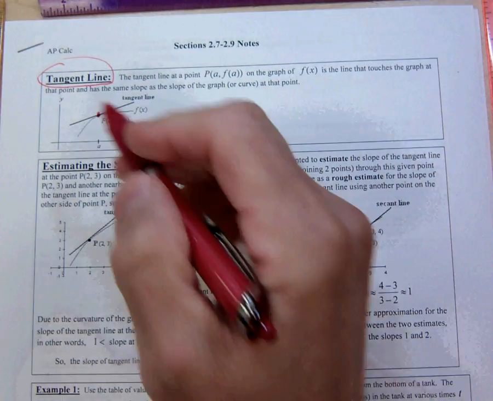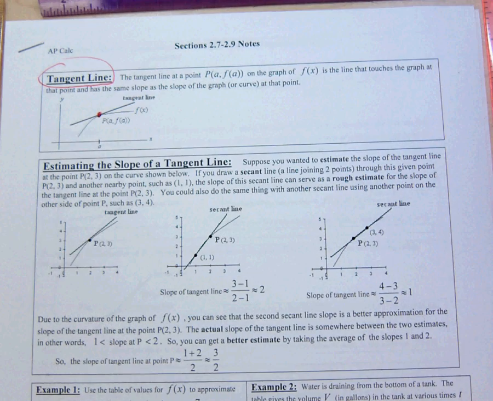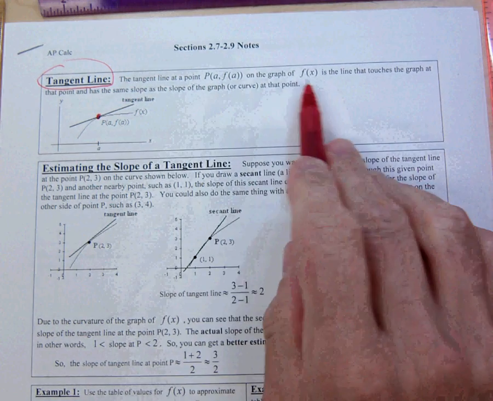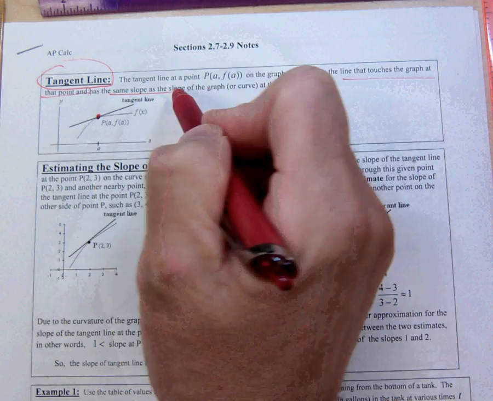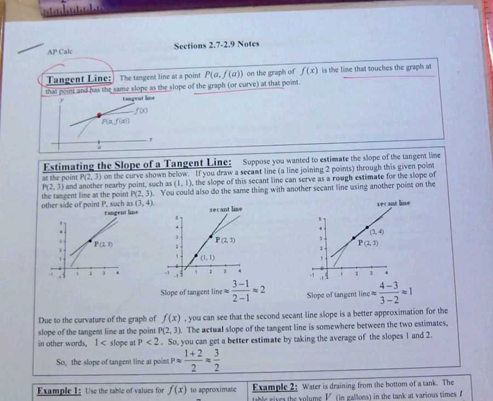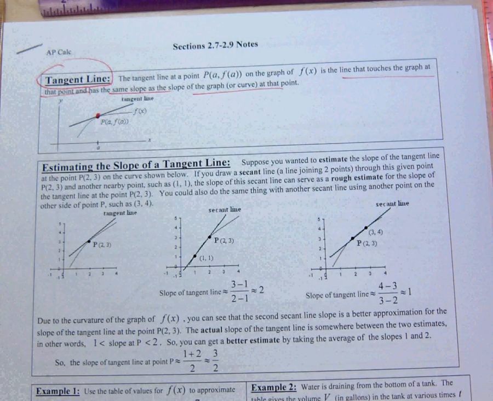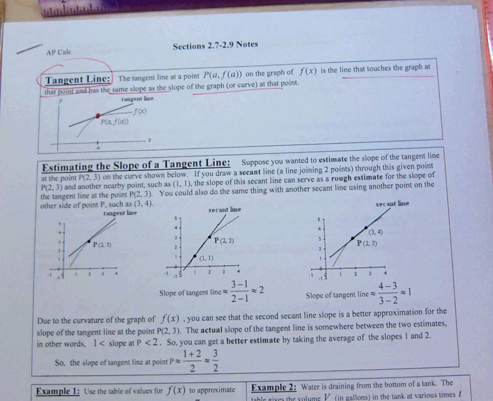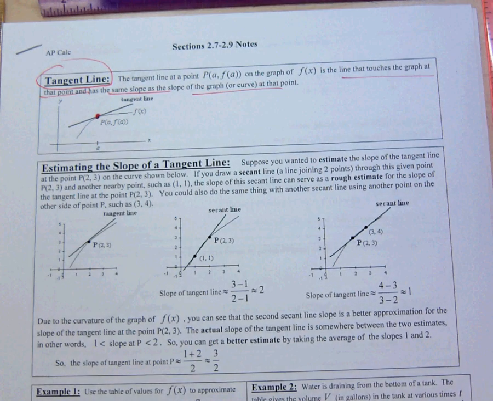And what I did is I drew this tangent line here. Now, a couple of things you need to know about that tangent line. What is a tangent line? A tangent line at the point is a line that touches the graph at that point and has the same slope as the slope of the curve. So, look at the slope of the tangent line, and doesn't that kind of give you the slope of how the curve is turning there? Okay, so those are the same thing. The slope of the tangent line kind of gives you the slope of the curve at that point.